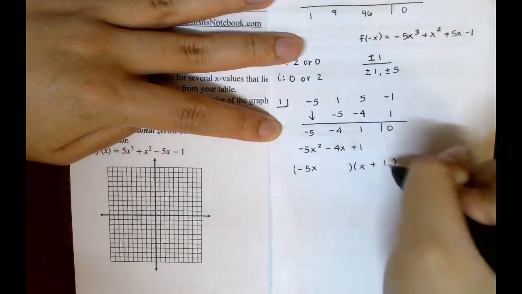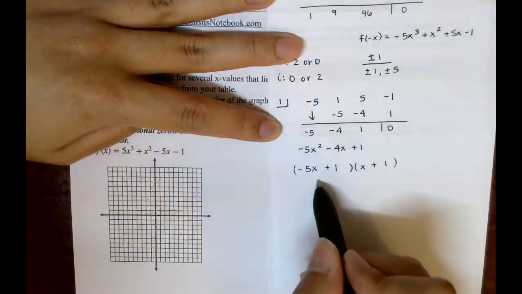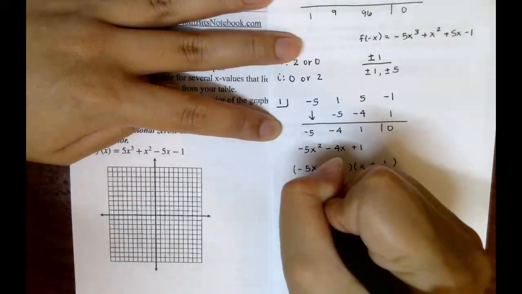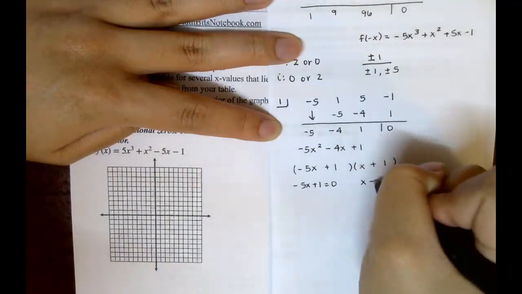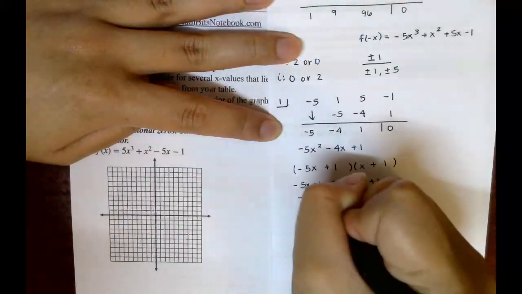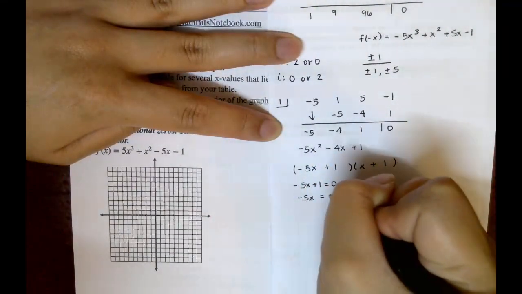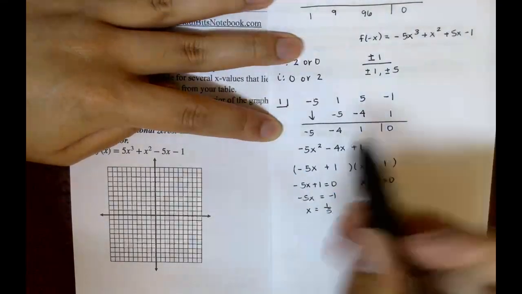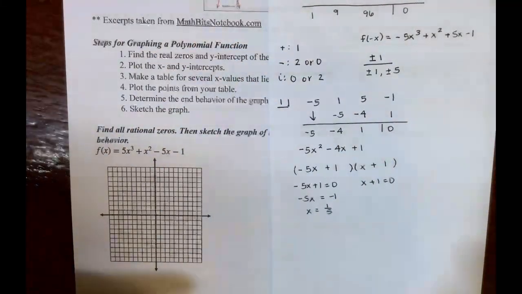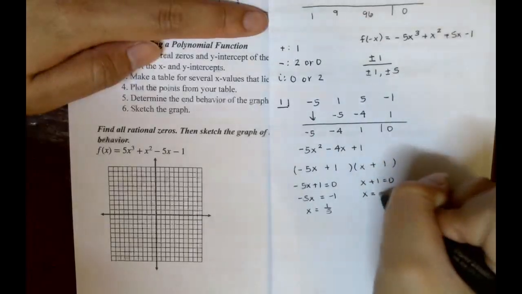So positive 1 and positive 1. Okay. So then this is negative 5x plus 1 equals 0 and x plus 1 equals 0. This gives me x equals 1/5. Hold on, does this work? X negative x, yeah. And then the other one is x equals negative 1.